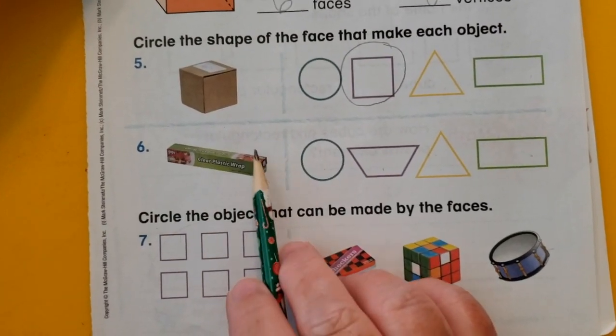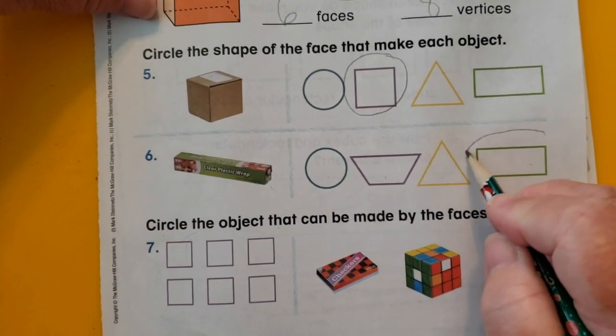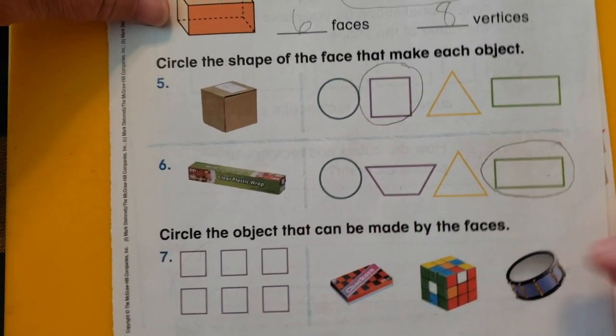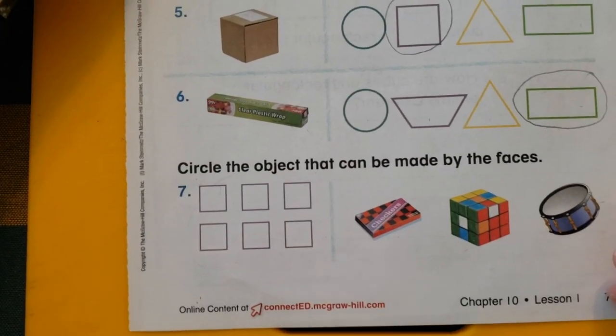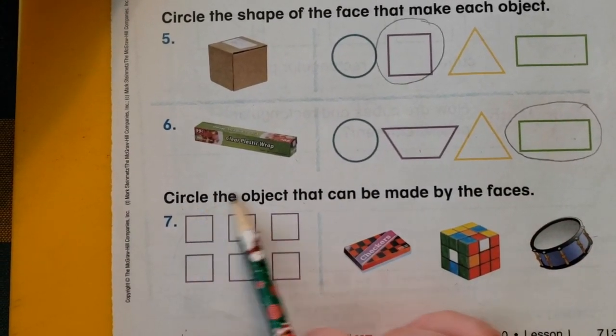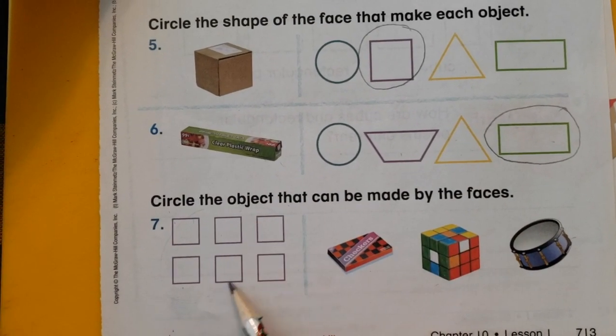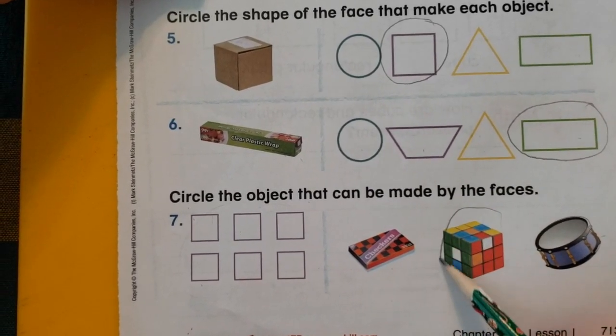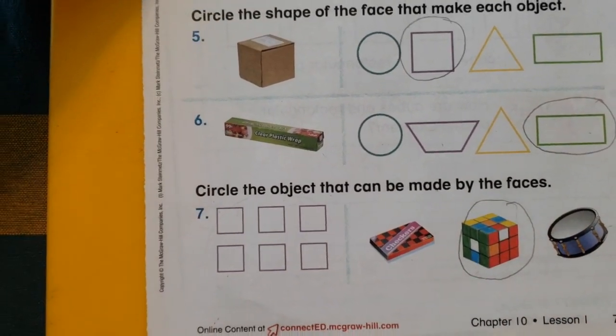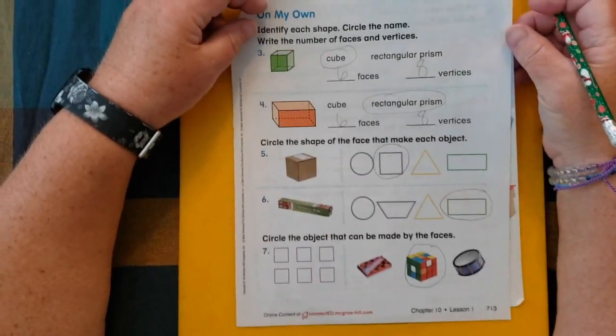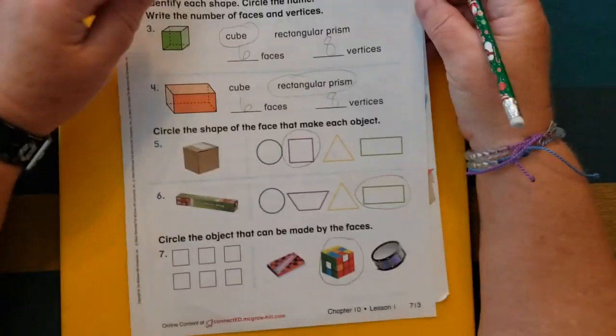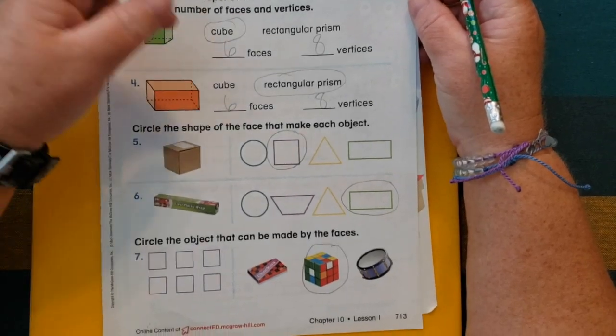The rectangular prism has rectangular faces. It also has a couple square faces. And the object that can be made with 6 squares is the Rubik's Cube. All right, check your answers and let's go to the back.